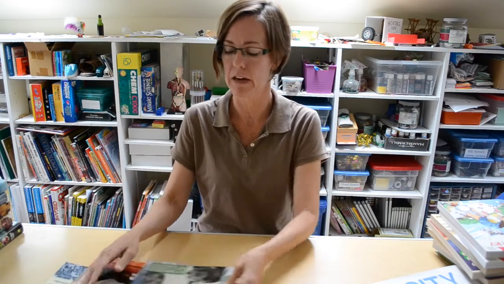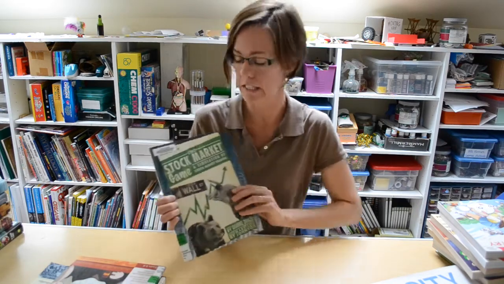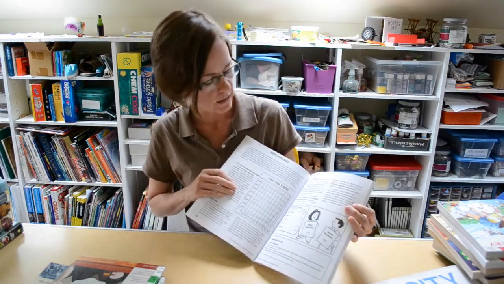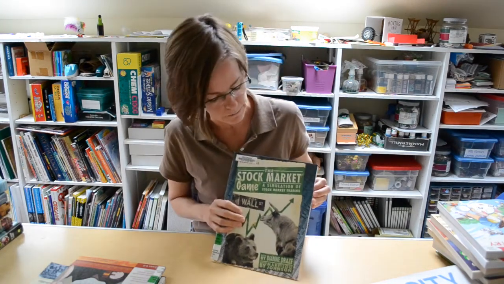And then I've got a couple of activity books. This one's called The Stock Market Game, A Simulation of Stock Market Trading by Dianne Draze. This one I haven't used yet, but I keep bringing it home, hoping that I have time to incorporate it in our homeschool studies, because I don't know a whole lot about the stock market, to be honest. I'm not very versed in it. I don't know how to play it. I hear NASDAQ and I understand basically what it means, but I don't really know how to interact with it. And I would like for my kids to be more well equipped than I am.